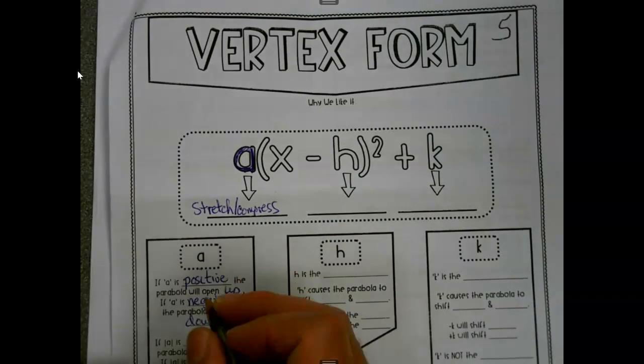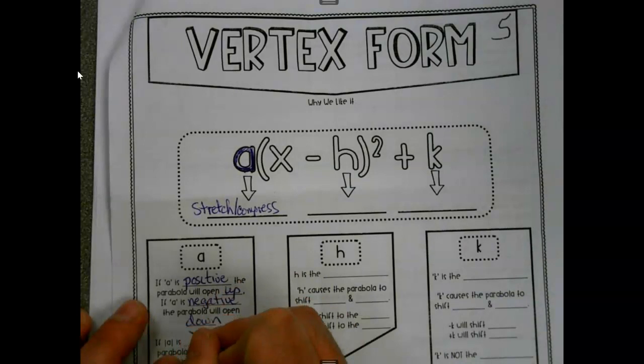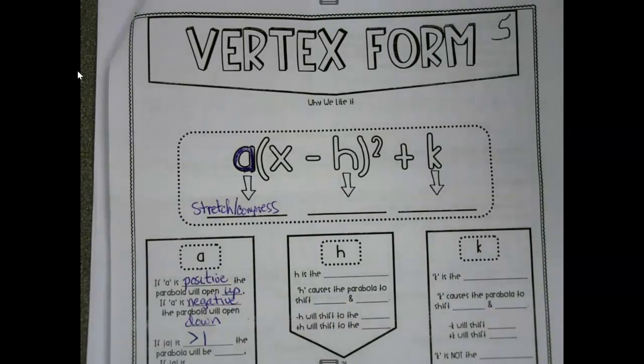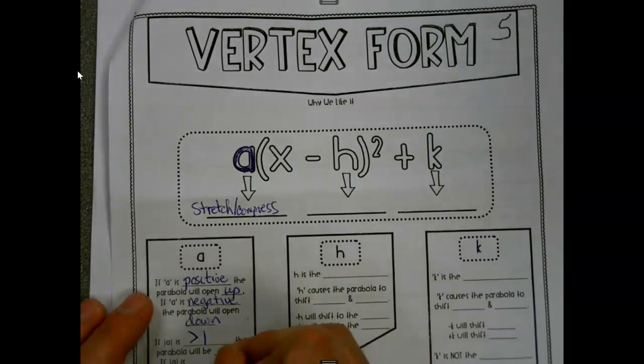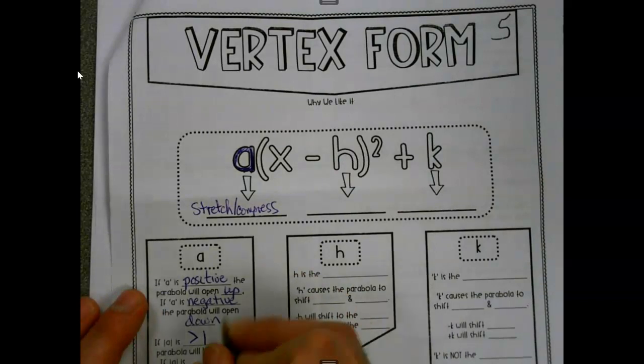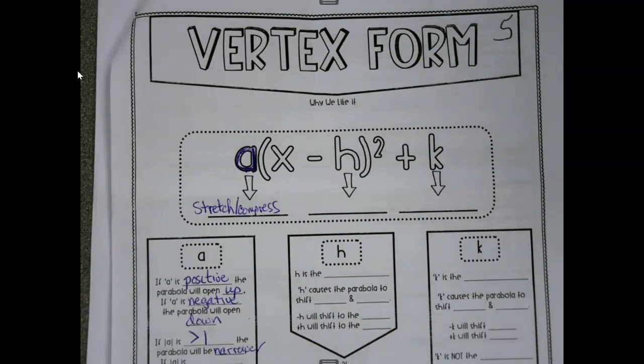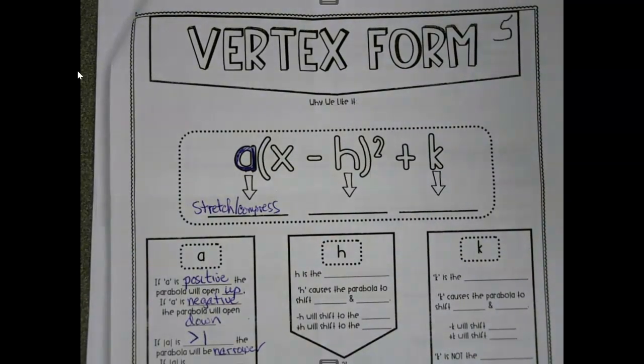If your A value is greater than 1, so like if it's 2, 3, 4, something like that, the parabola, the curve, yeah, that U-shaped curve that we're doing, that is the parabola.